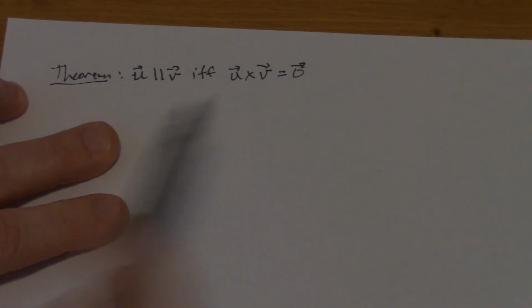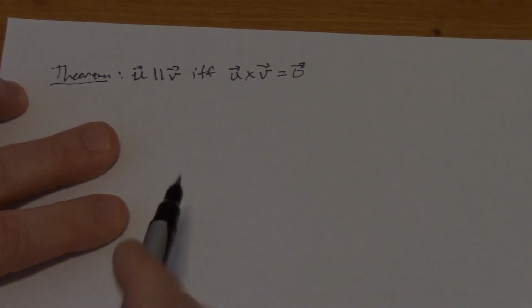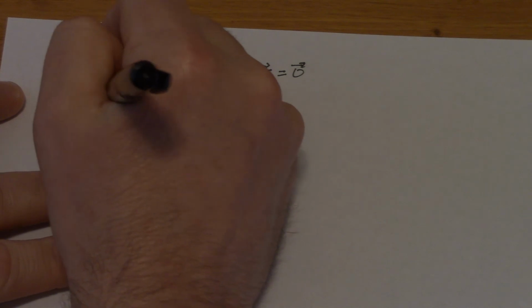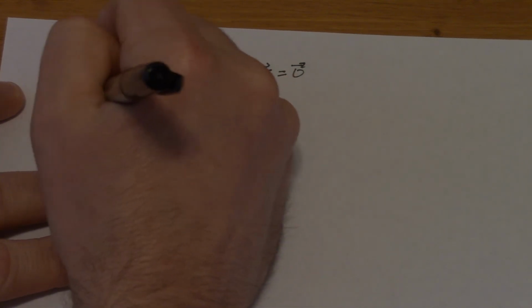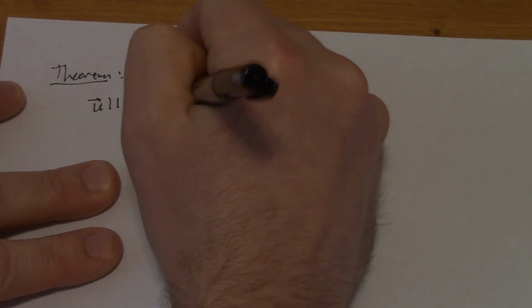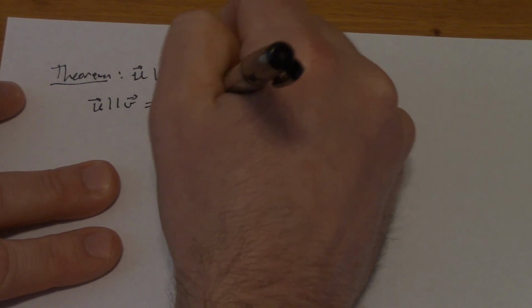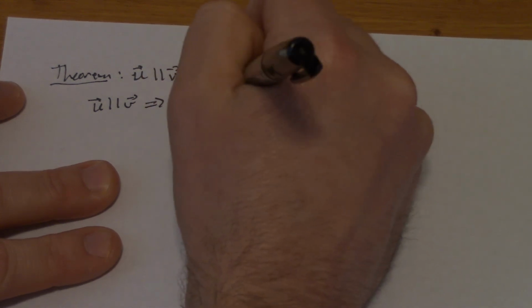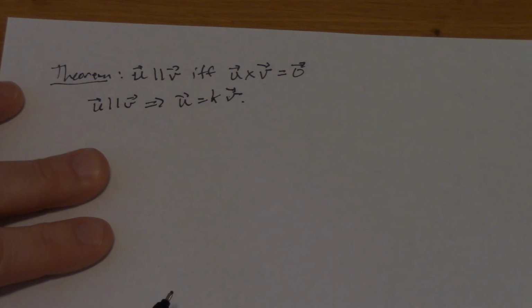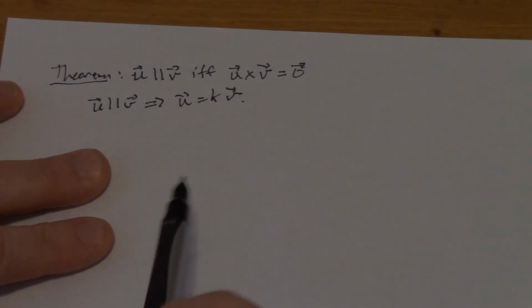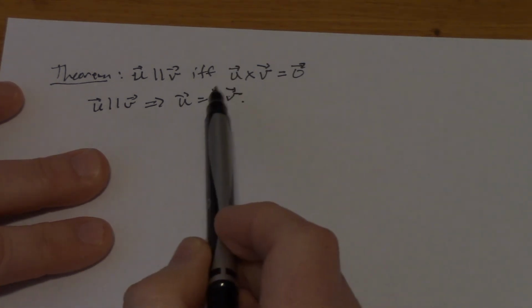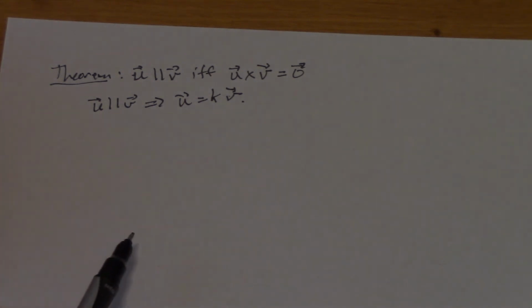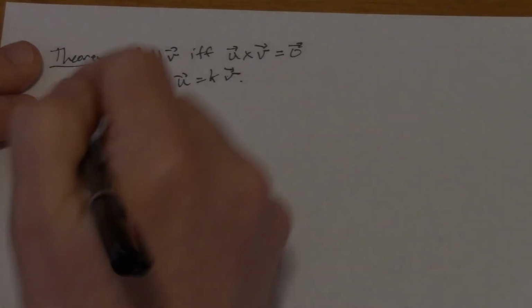But the reason I'm not going to prove it is it's completely unnecessary, because we already know that if U is parallel to V, then U is a scalar multiple of V, and that's a much easier way to figure out if two vectors are parallel. Okay, but that is a thing. So if somehow you know these vectors are parallel, you should get 0 with the cross product. What else can we do?